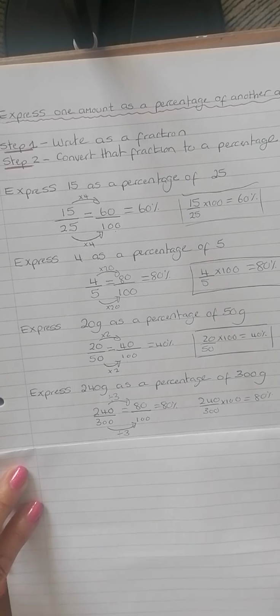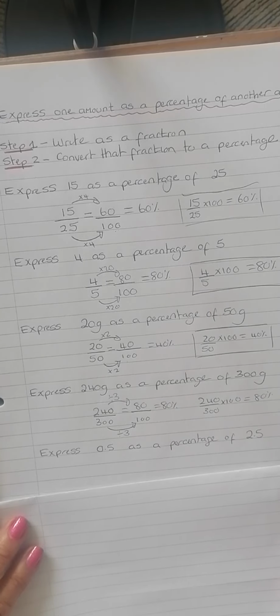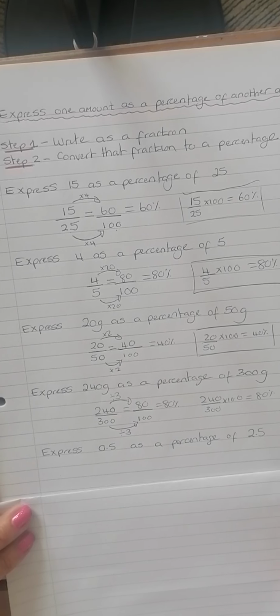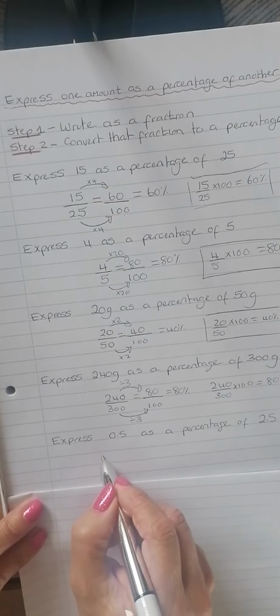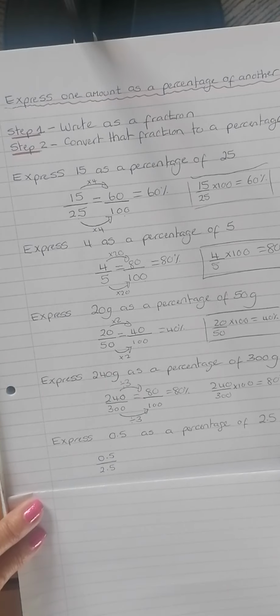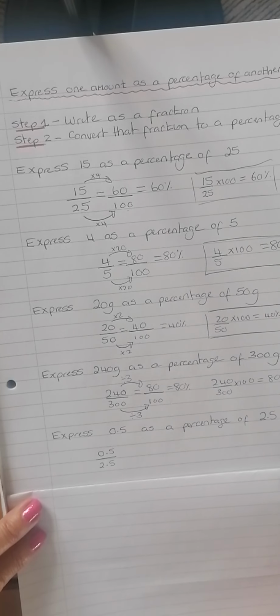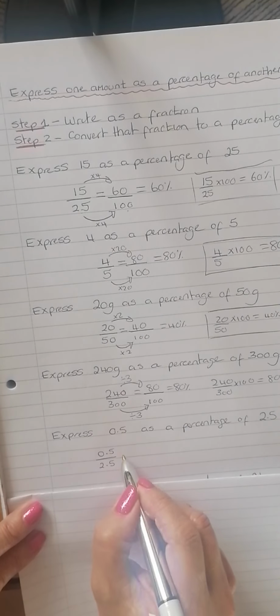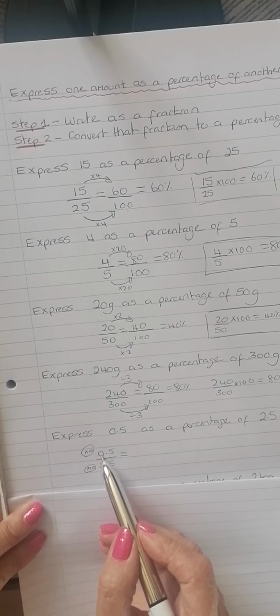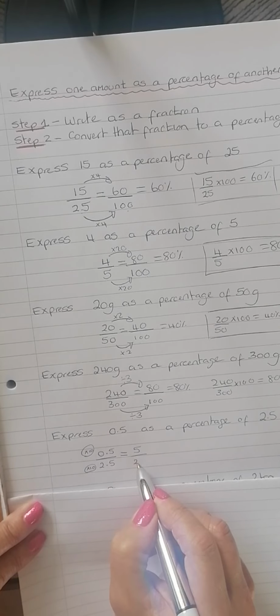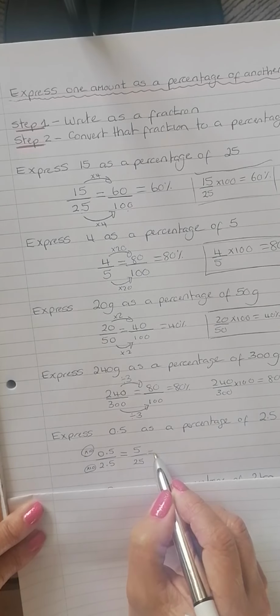Okay, so let's do one more. Express 0.5 as a percentage of 2.5. So again, you're writing it as a fraction, 0.5 over 2.5. So when you look at this, a lot of people don't like working with decimals because it can make it a bit tricky. So what we can do, we can find an equivalent fraction. I'm going to multiply the numerator by 10, and of course you've got to do the same to the denominator. So this becomes 5 over 25, and now we can easily make it 100 on the bottom.